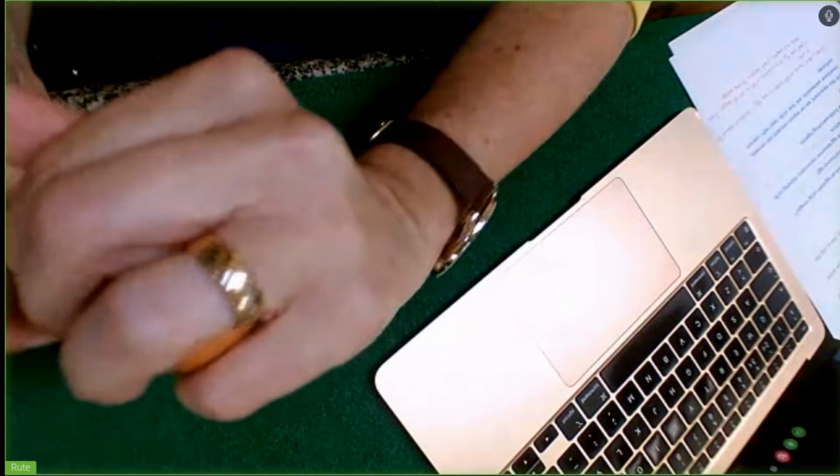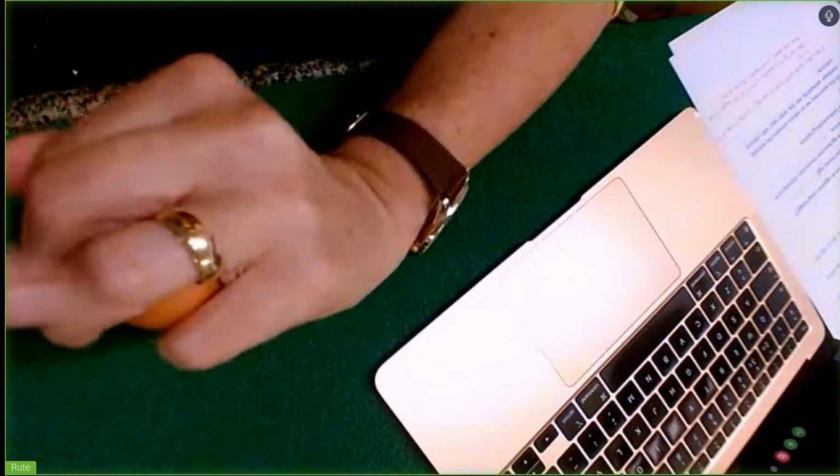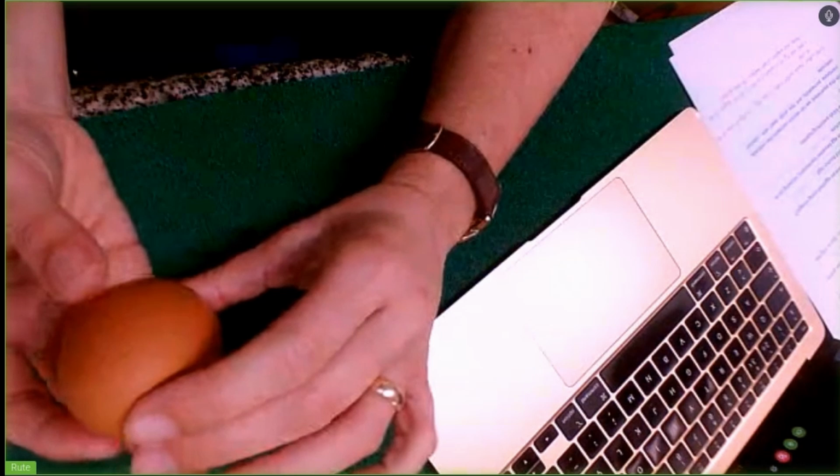So if I do it like this, I'm not applying any force now, but if I do it with this ring, probably the egg will break.